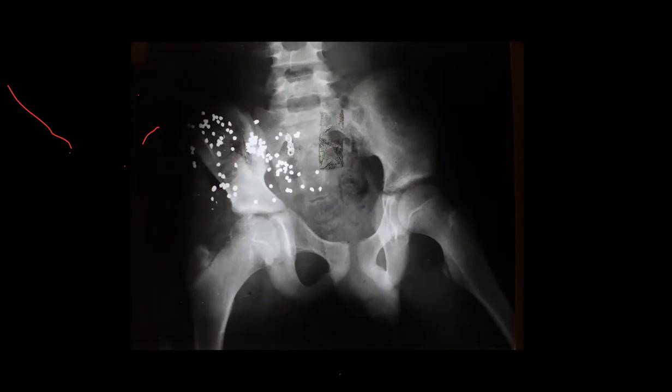Is this man young or old? It's a young man. Why did you say they're young? Because of the epiphyseal plate. It does not show fusion of the epiphyseal cartilages, so it's still open.